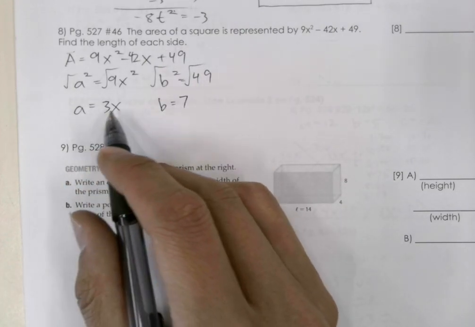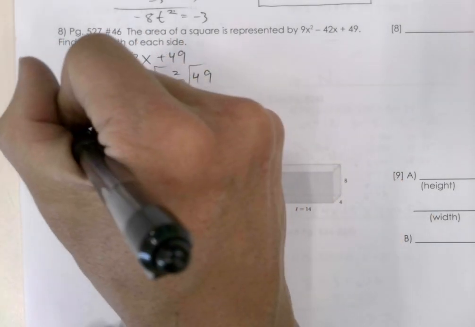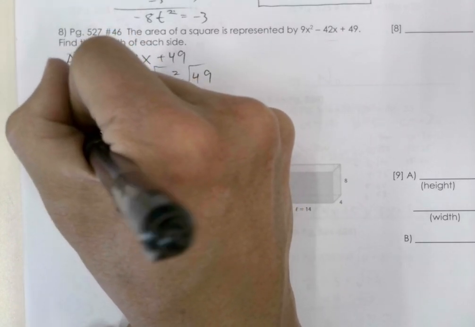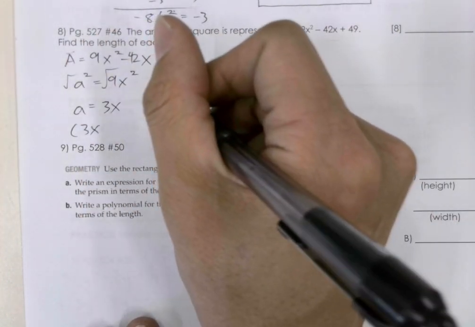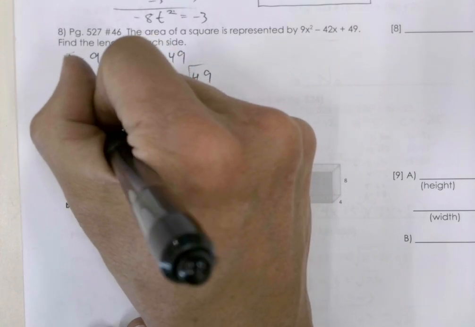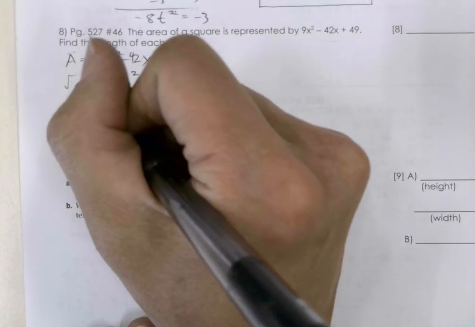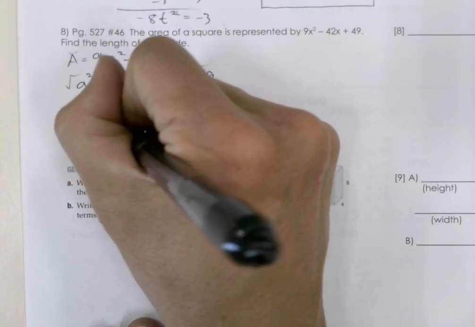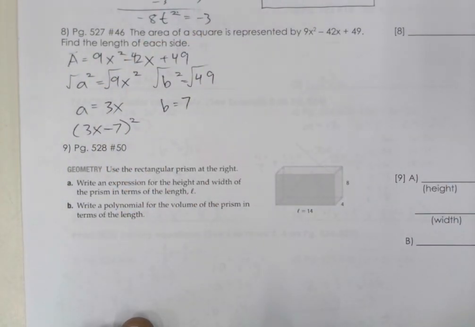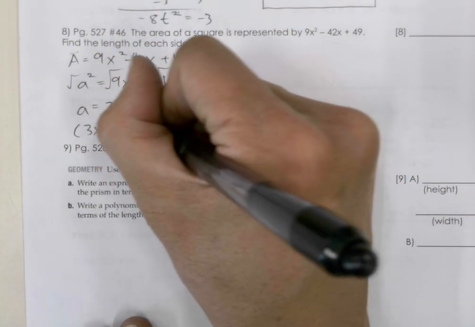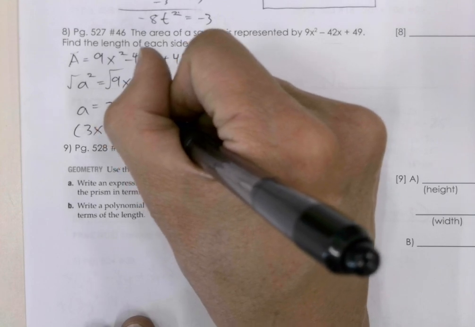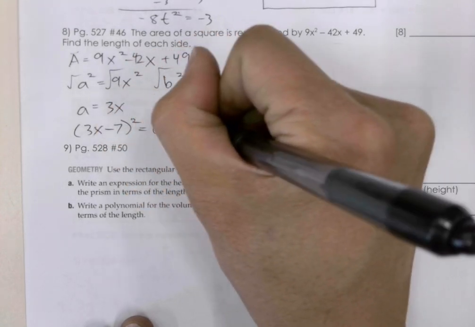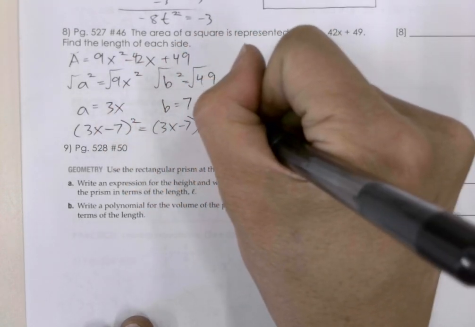All right. So we can go ahead and write it as a set of factors. It's going to be a minus b, squared, so 3x minus 7 squared. And what is 3x minus 7 squared? It is 3x minus 7 times 3x minus 7.